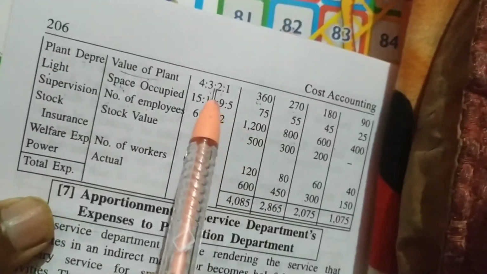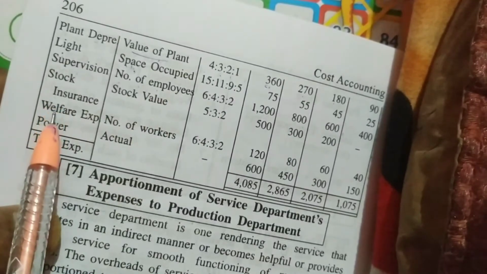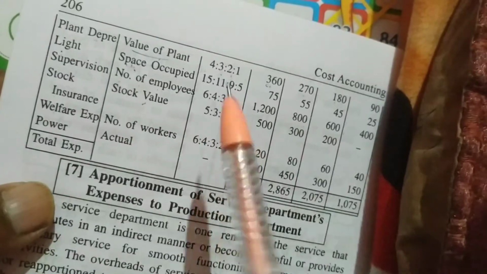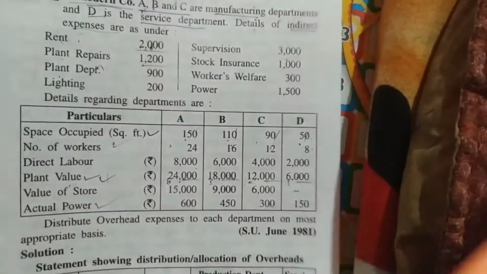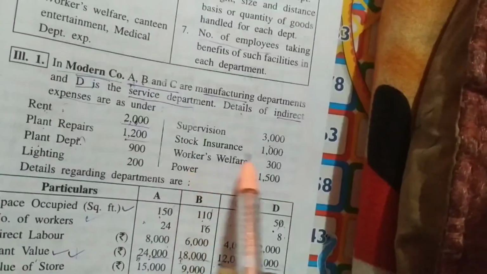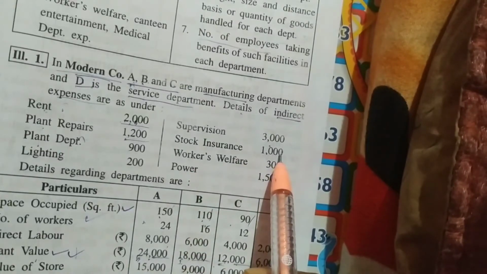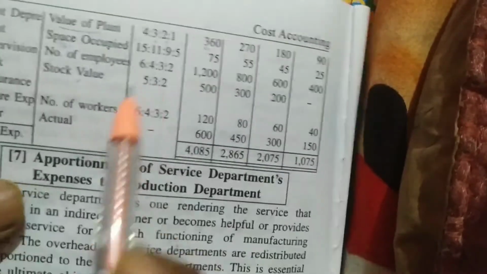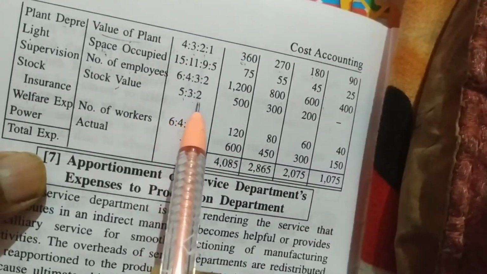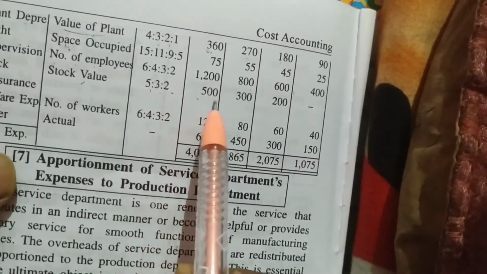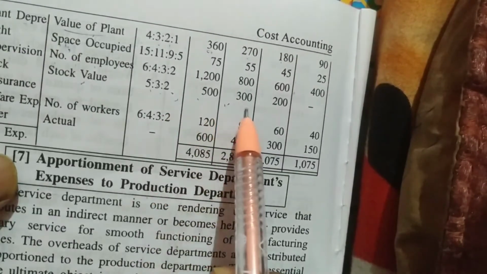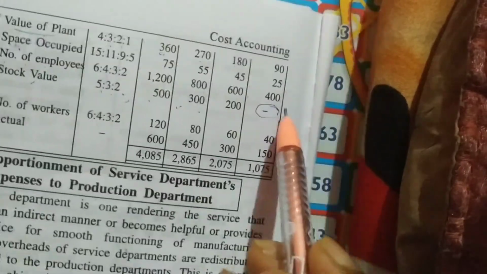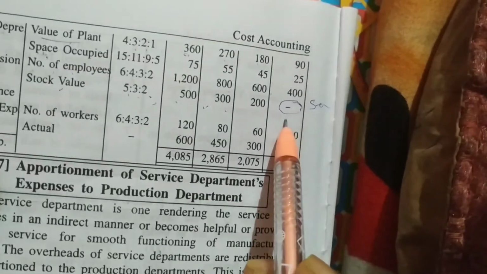Then stock insurance, on the base of stock value 5, 3 and 2. The amount of stock insurance is 1000. On the base of stock value or plant value, we can write 5, 3 and 2: 500, 300 and 200. We cannot distribute stock to the service department because it is a service department.